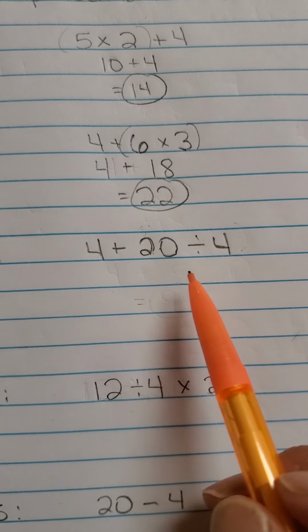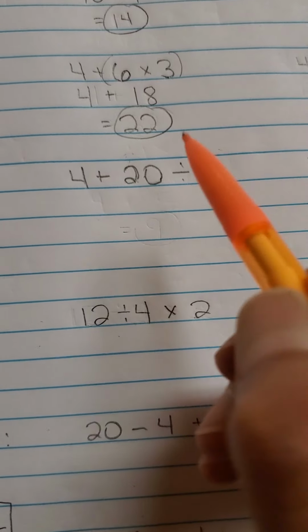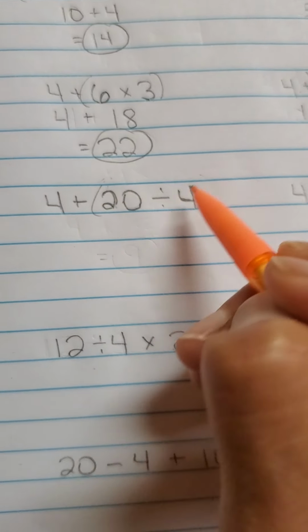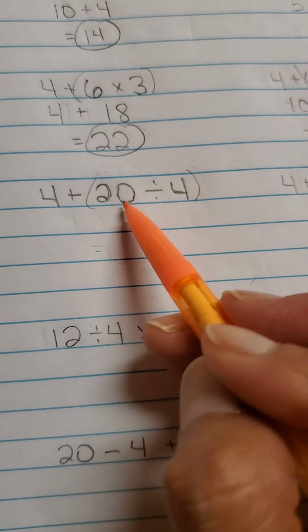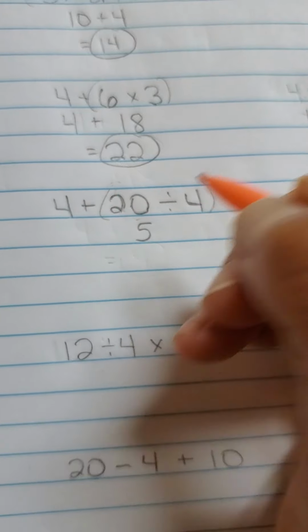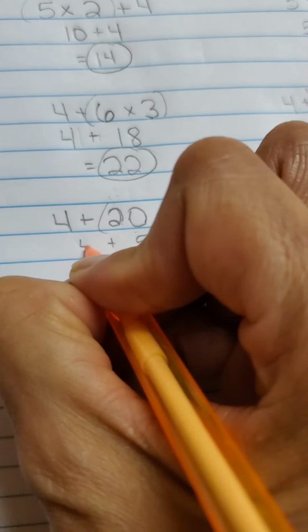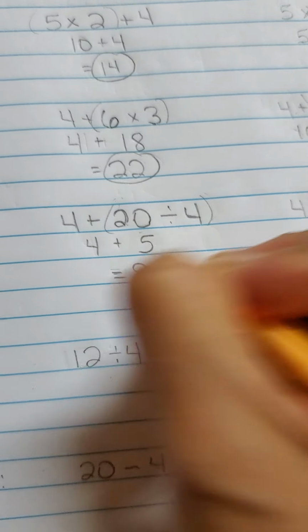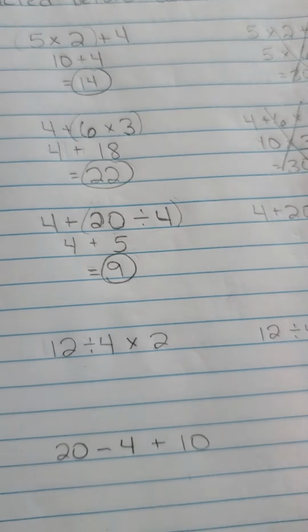Next, 4 plus 20 divided by 4. So again, multiplication and division first. So we need to do this section first. 20 divided by 4 is 5. Let's write down the rest of our problem here. 4 plus 5 equals 9. That is the correct answer.